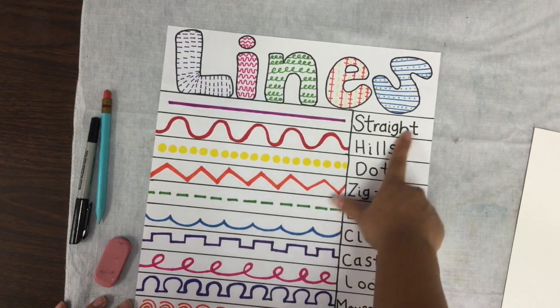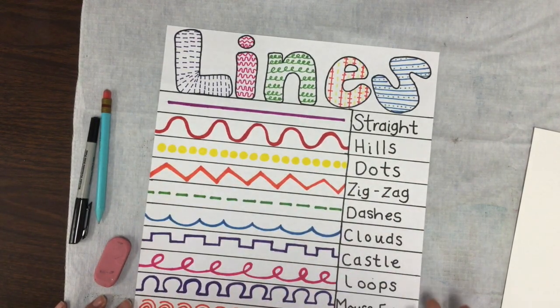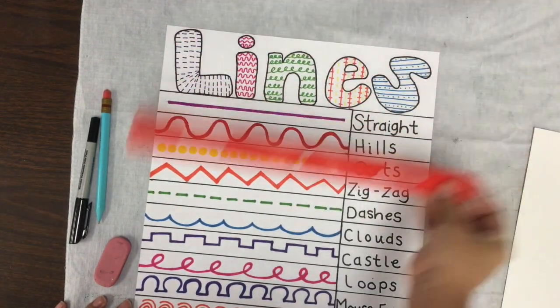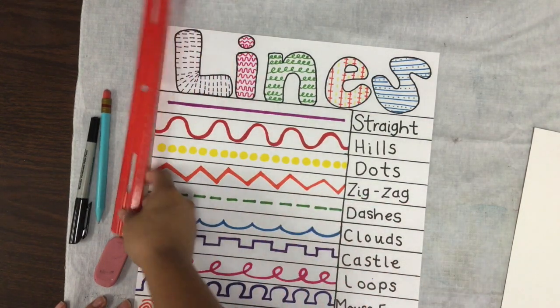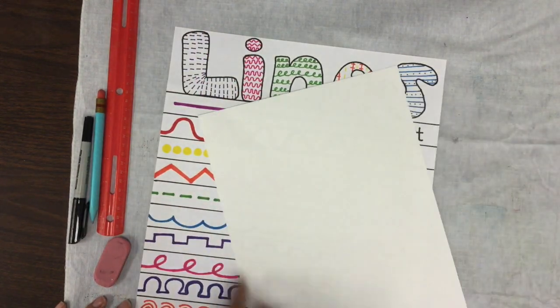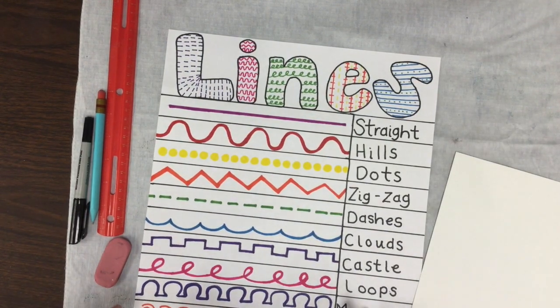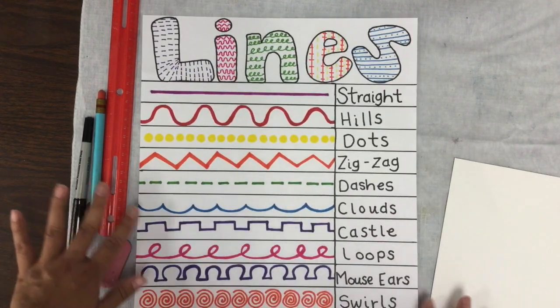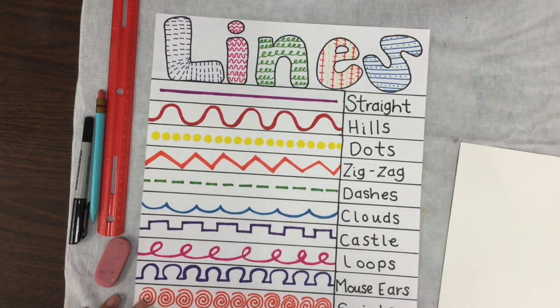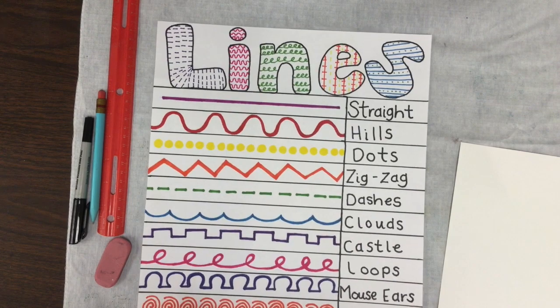And then we're also going to be talking about straight lines. We all know straight lines, okay? So if you have a ruler, you may need one of those. If not, sometimes people use the edge of a paper to draw a straight line, but you can also just try your best at drawing a straight line. If you don't have a ruler, a straight-edge paper, or a binder or something that's straight to help you trace, okay?